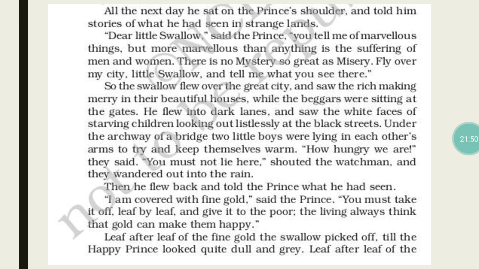So what's going on there, children? The happy prince heard everything described by the little swallow. The swallow went back to the happy prince and told him what he had seen in the city. By hearing this, the happy prince took another decision. He told the swallow that his whole body was covered with fine gold, as I told you. The description is in the opening paragraph itself. So he could take tiny pieces of gold from his body and give them to the poor people in need. So all the living beings required money. For what, children?